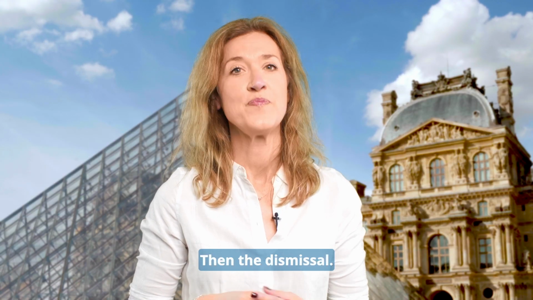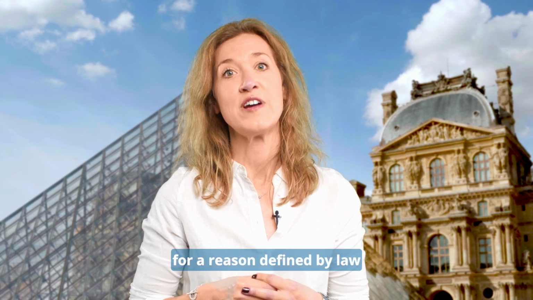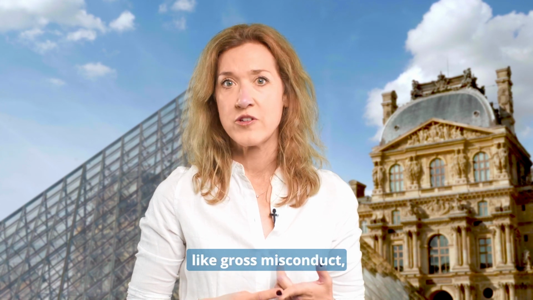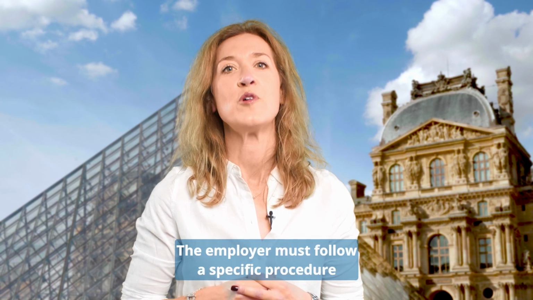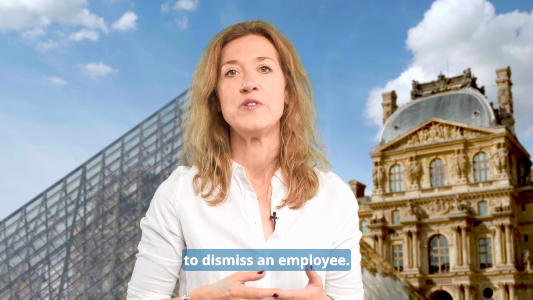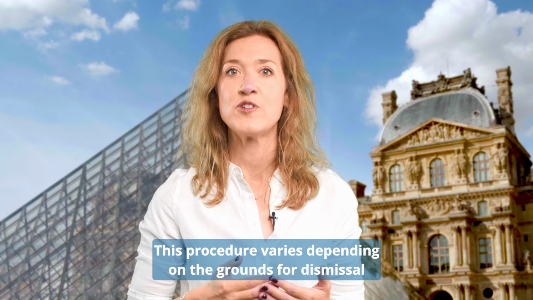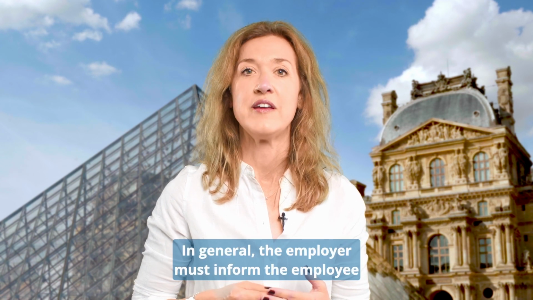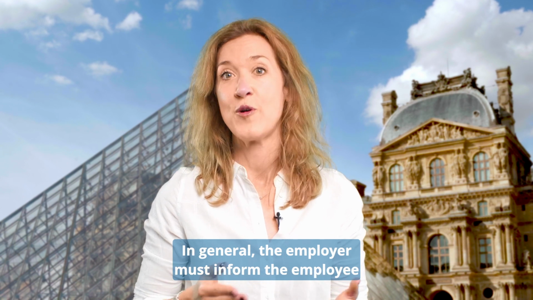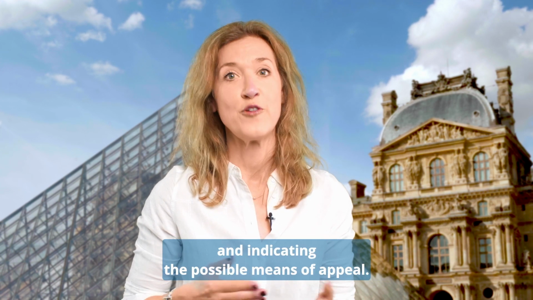Then the dismissal. This is when the employer terminates the employment contract for a reason defined by law, like gross misconduct, medical unfitness, job loss, and so on. The employer must follow a specific procedure to dismiss an employee. This procedure varies depending on the grounds for dismissal and the legal provision in the collective agreement. In general, the employer must inform the employee of the decision to dismiss in writing, stating the reasons and indicating the possible means of appeal.